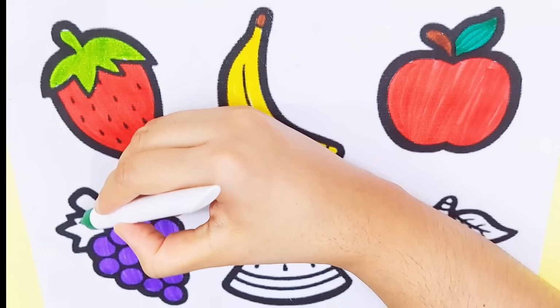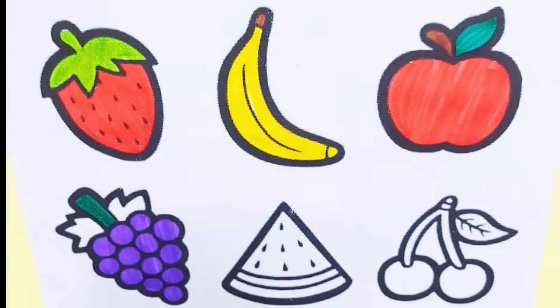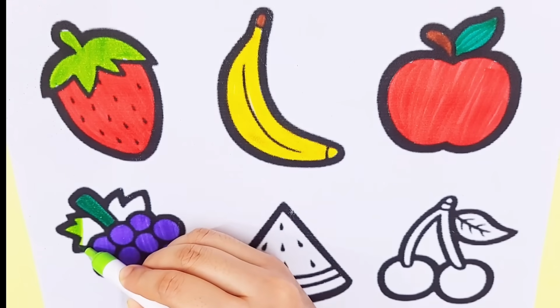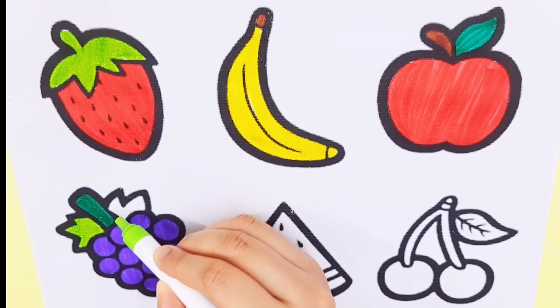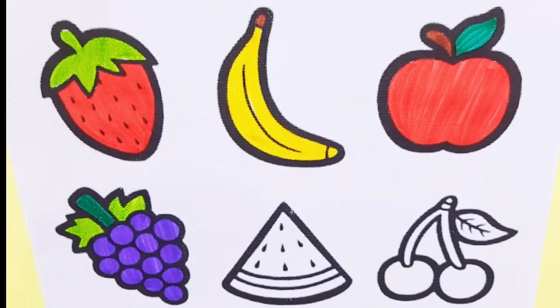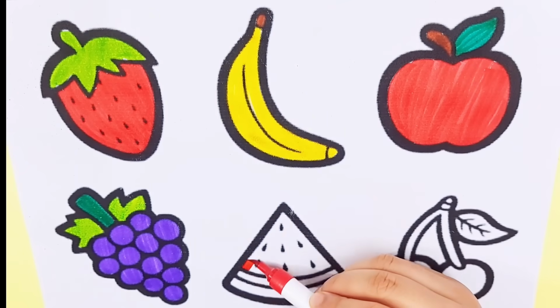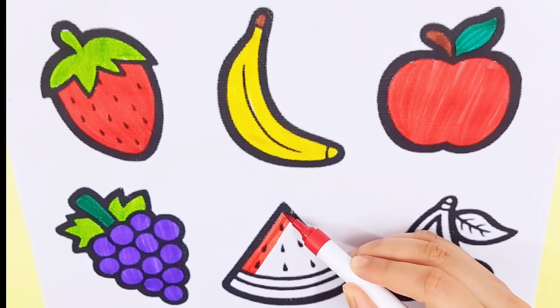Dark green color. Light green color. Red color. Watermelon. Watermelon is red.